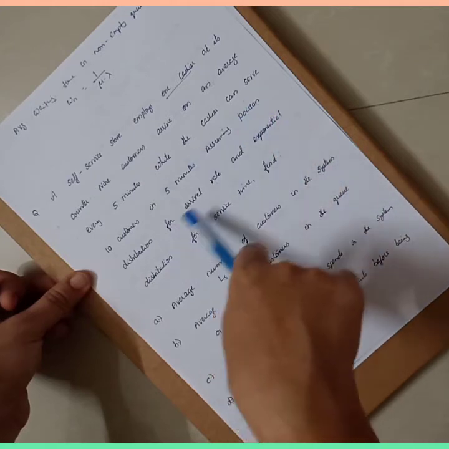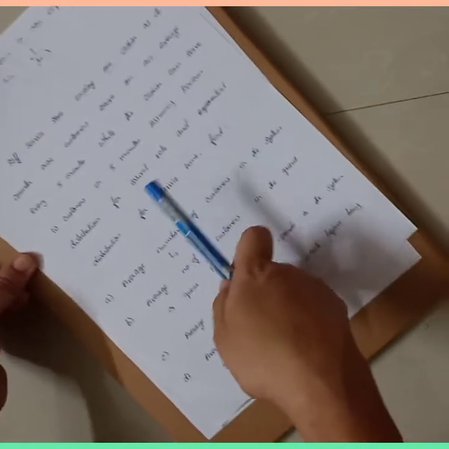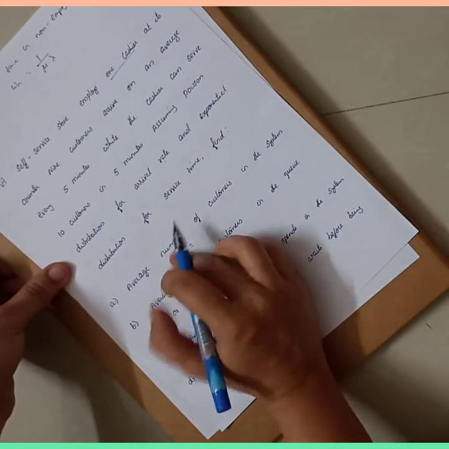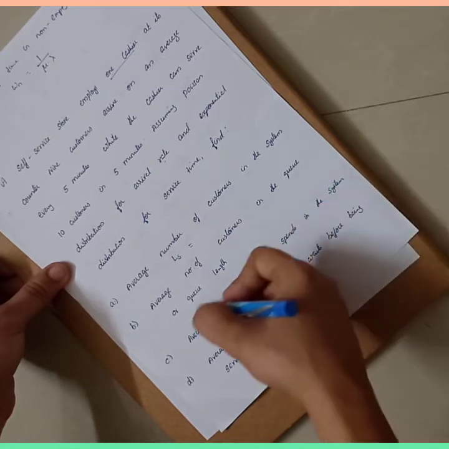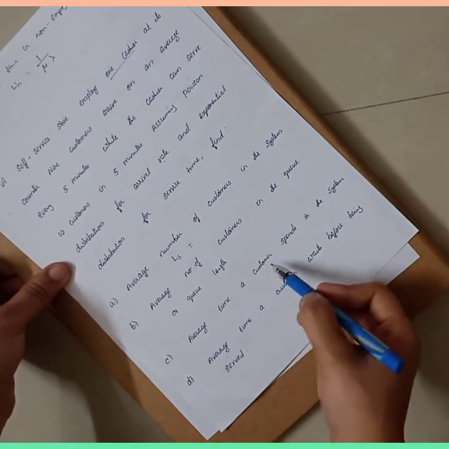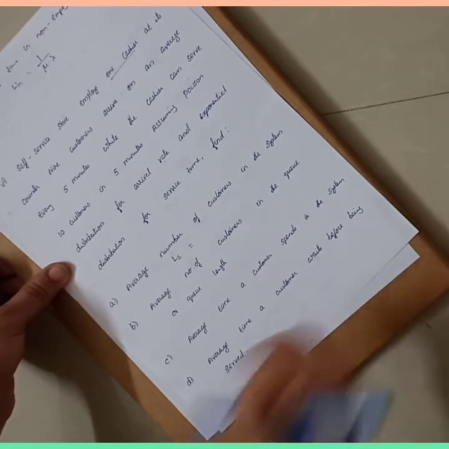Assuming Poisson distribution for arrival rate and exponential distribution for service rate, find the following. The first one is average number of customers in the system, average number of customers in the queue or queue length, average time a customer spends in the system, and average time a customer waits before being served.